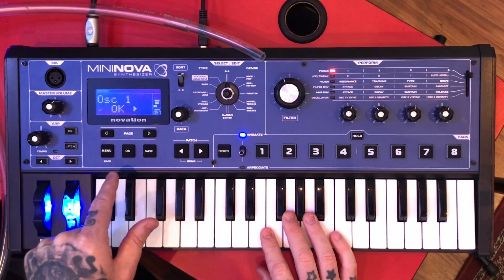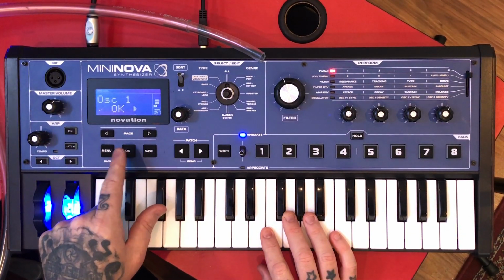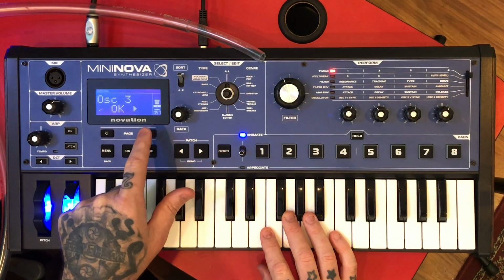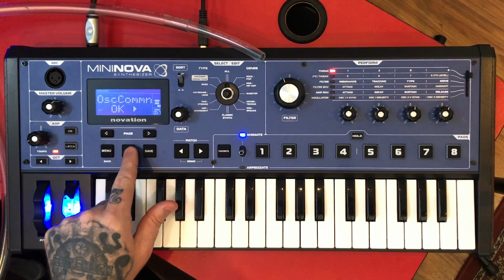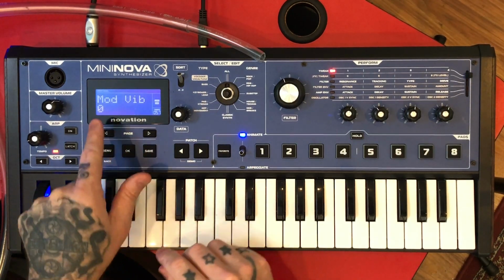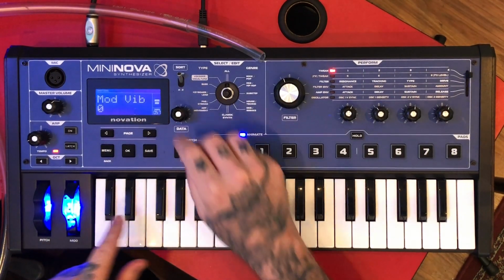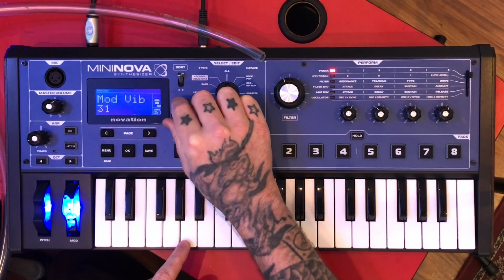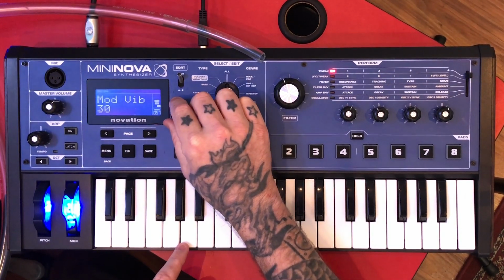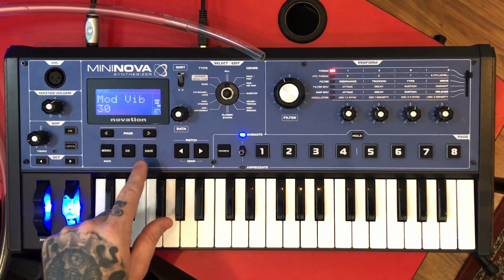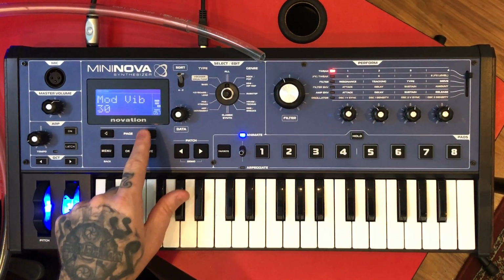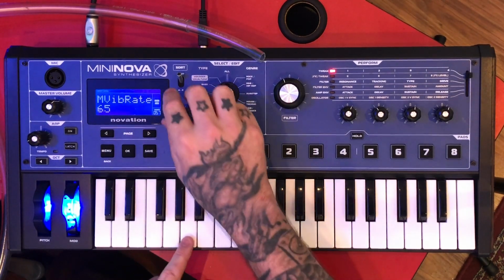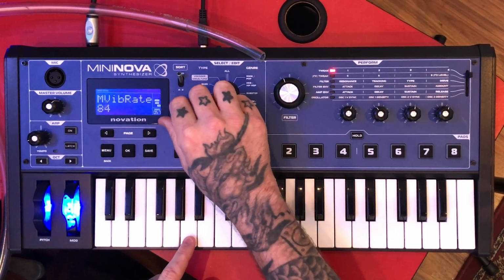So we're gonna hit menu to back up out of there. And like I said, we're only doing oscillator 1, so don't worry about 2 or 3. So let's go to oscillator common, hit OK. Now mod vibe, that's the modulation, vibrato. I put that about 30, and you can do this to whatever you like, but what I like is 30 here, and then arrow to the right. This is the modulation vibrato rate. And I like this around 92.